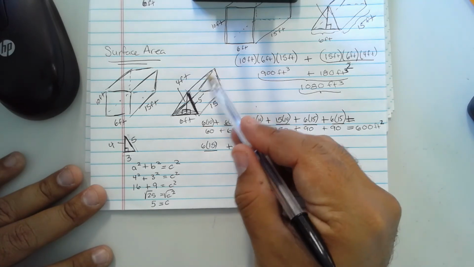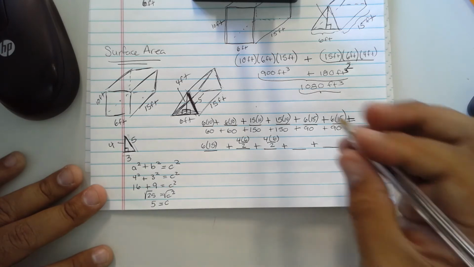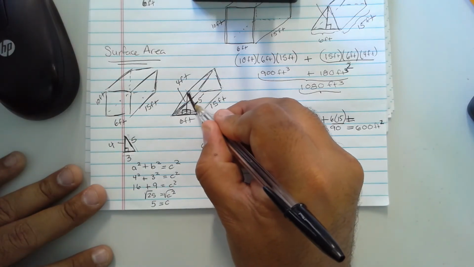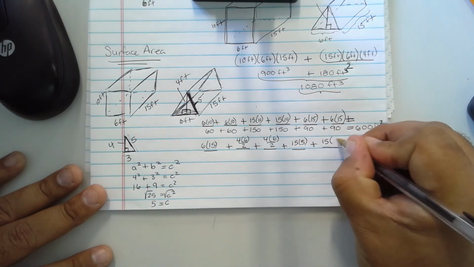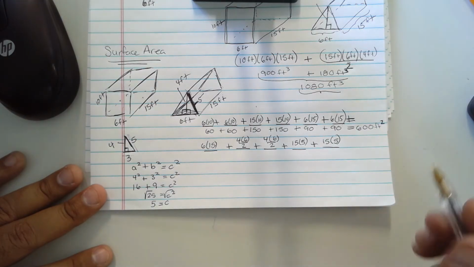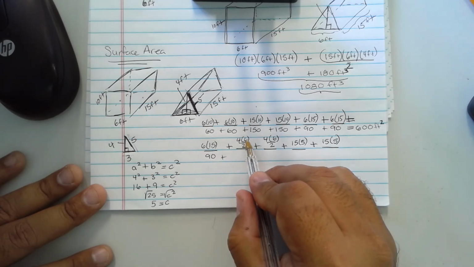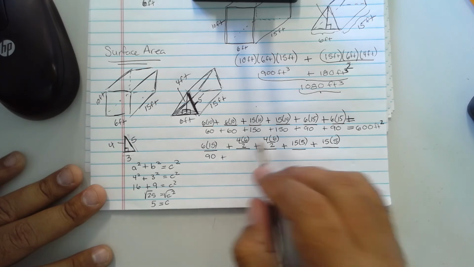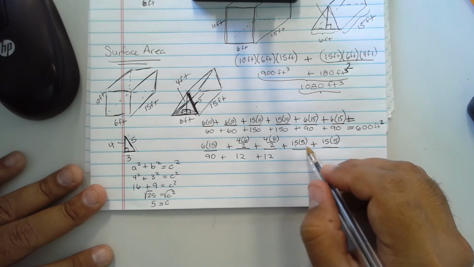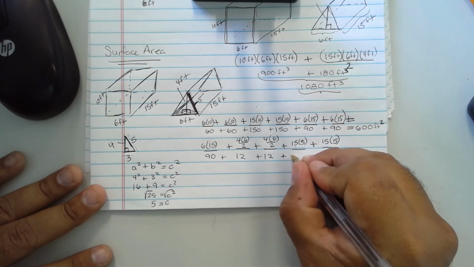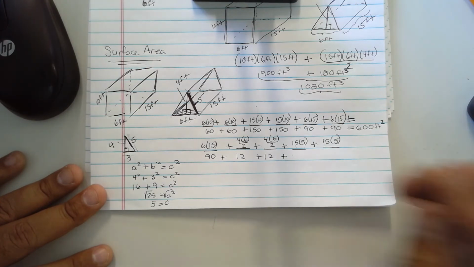So now, can we find the lateral area? Yes. What will we multiply? It's 15 times 5. Very good. What's 6 times 15? 90. What is 4 times 6? 24, divided by 2 is 12. What's 15 times 5? What's 10 times 5? 50. What's 5 times 5? 25. So 75. All right, there you go.